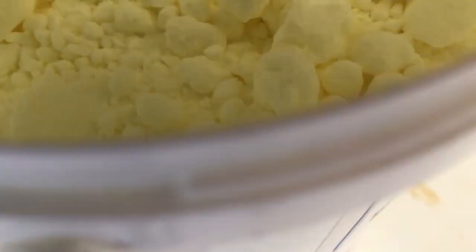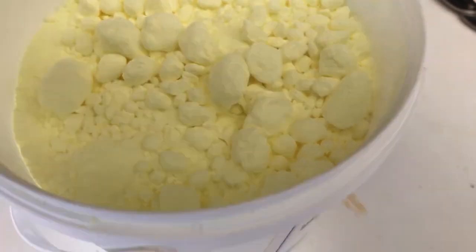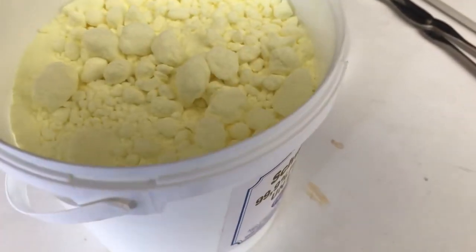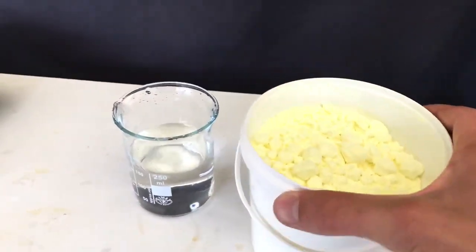Welcome back everyone. Today we are going to explore different allotropes of sulfur. For this you are only going to need sulfur and a beaker of water.